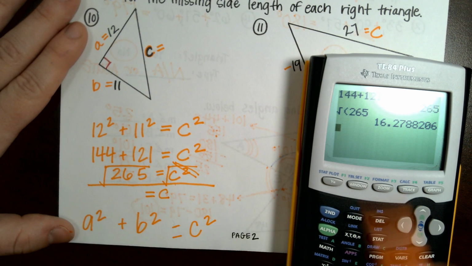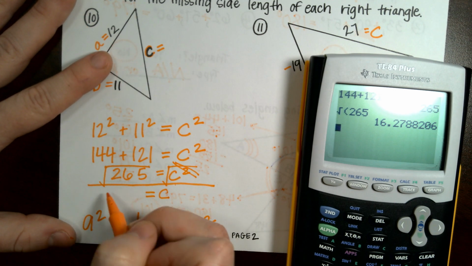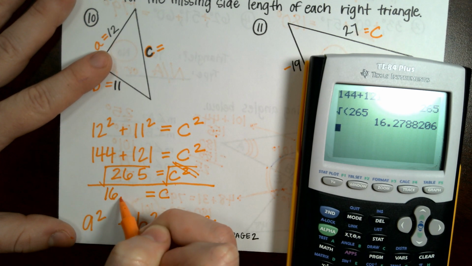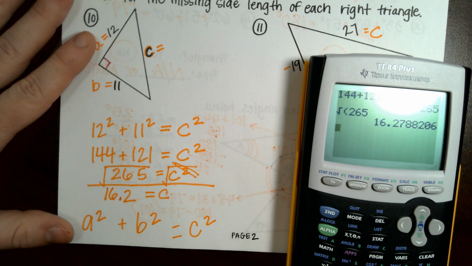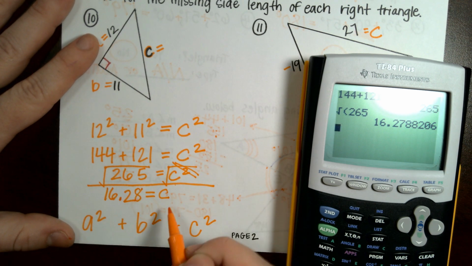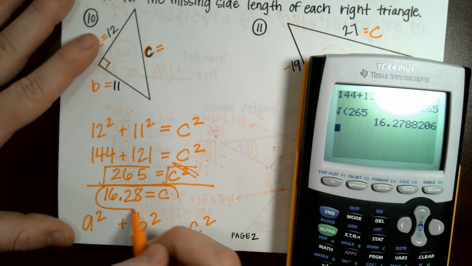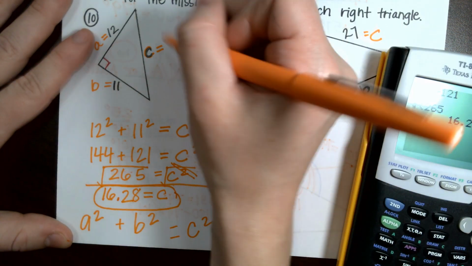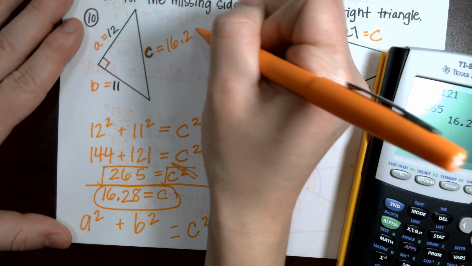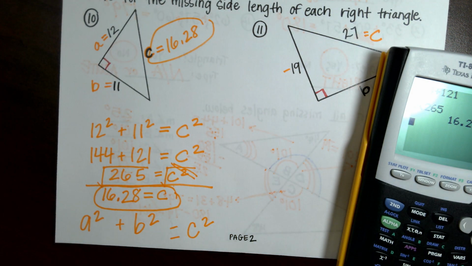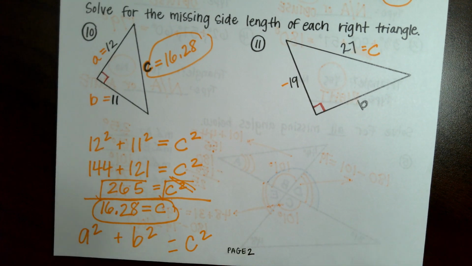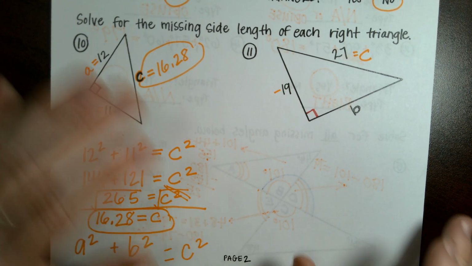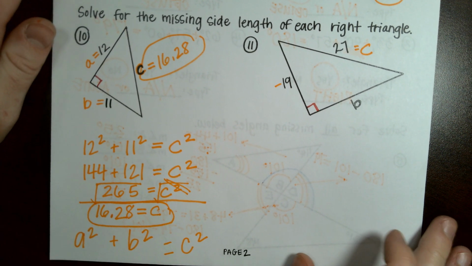and we're going to do 2 decimal places. 16.2, would it be 7 or 8? 8. We're going to round up here. Perfect. So C equals 16.28. That's our answer for 10. You guys want to try 11 on your own, or do you want to do it together?